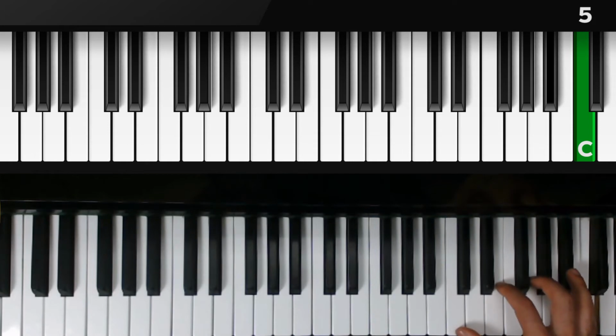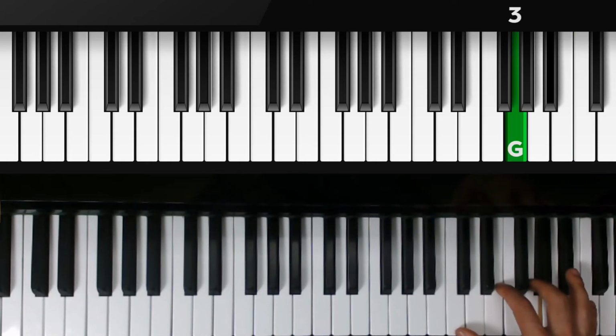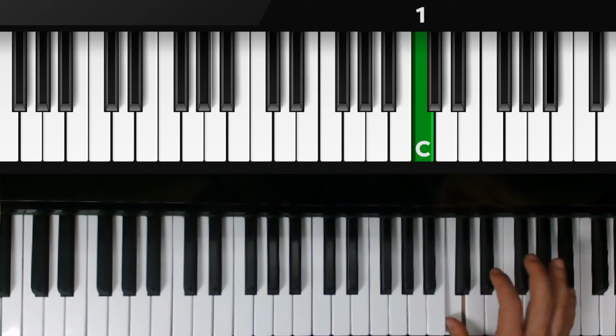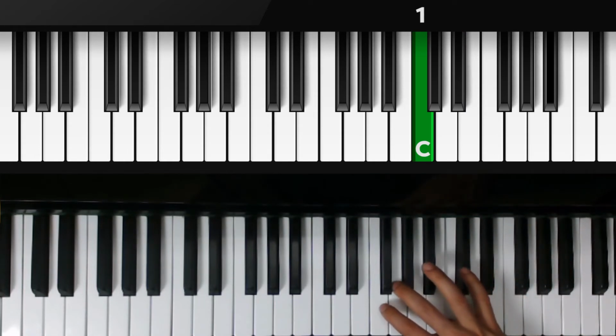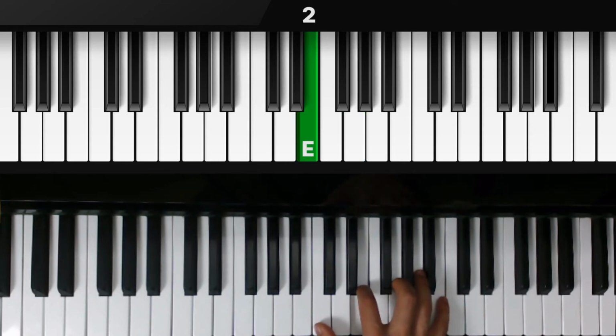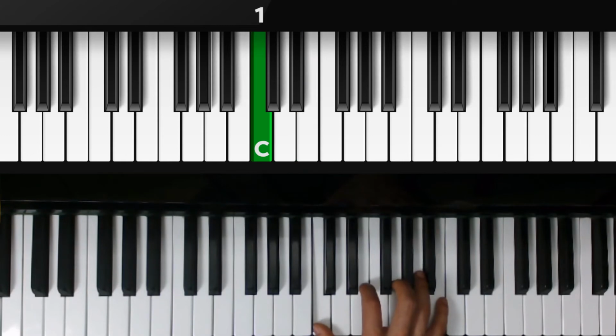Now it's the same thing coming down, just in reverse, right? So we're gonna play the G with our 3rd finger, we're gonna play the E with our 2nd finger, and then we're gonna play the C with our thumb. Now we're gonna cross over, turn the wrist, don't pick up the elbow, all that good technique stuff we talk about. 3rd finger is to G, 2nd finger is to E, and your thumb lands safely on C.